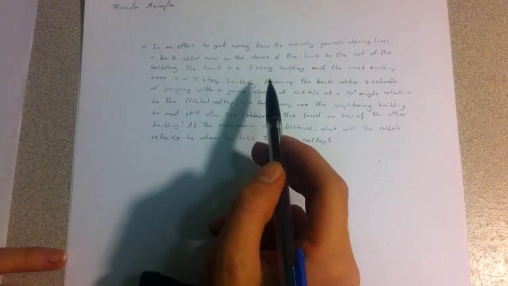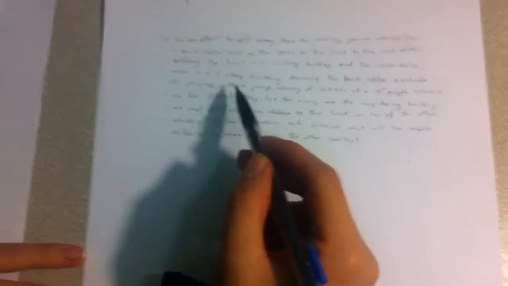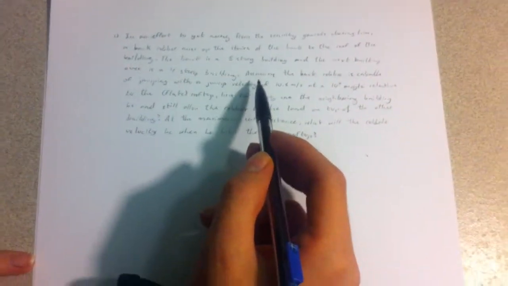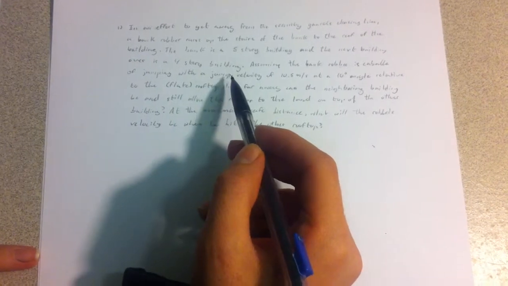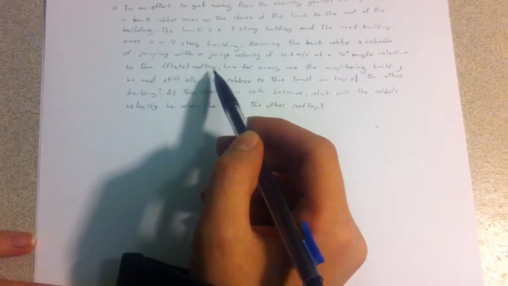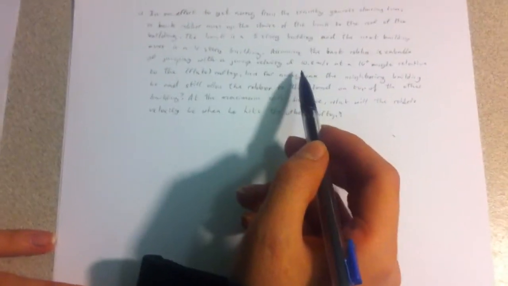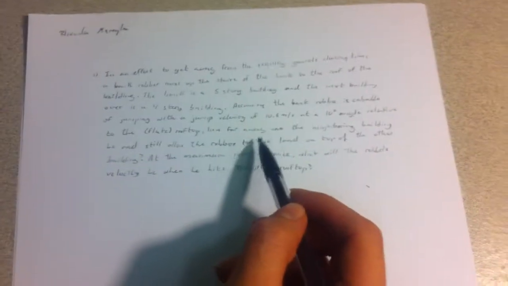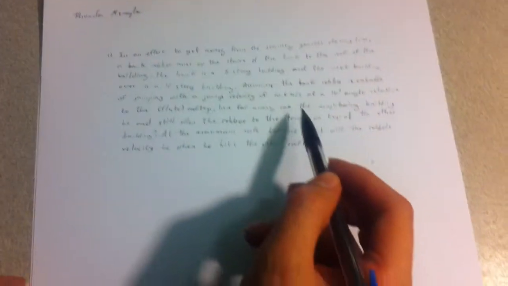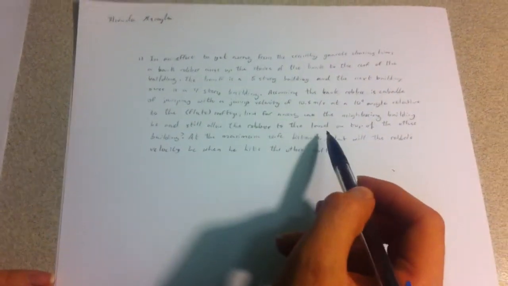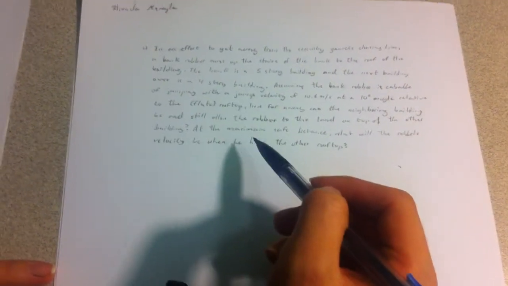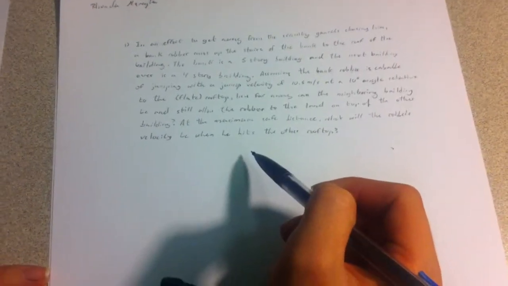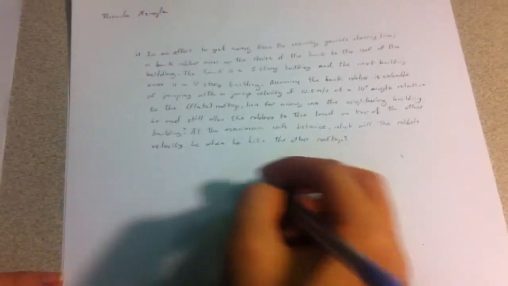In an effort to get away from the security guards chasing him, a bank robber runs up the stairs of a bank to the roof of the building. The bank is a 5-story building, and the next building over is a 4-story building. Assuming the bank robber is capable of jumping with a jump velocity of 10.5 meters per second at a 10-degree angle relative to the flat rooftop, how far away can the neighboring building be and still allow the robber to land on top of the other building? At the maximum safe distance, what will the robber's velocity be when he hits the other rooftop?